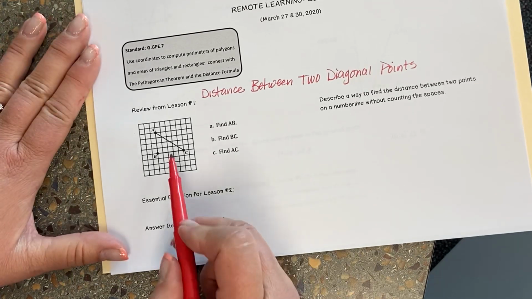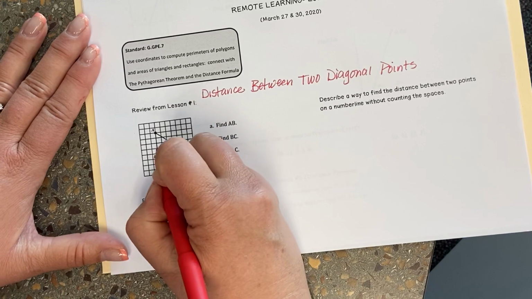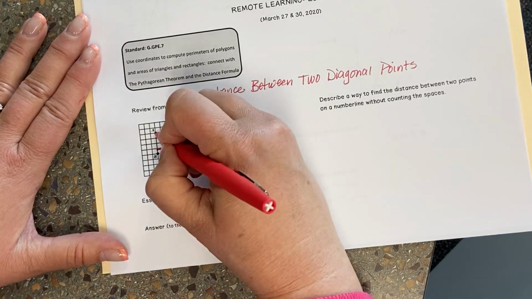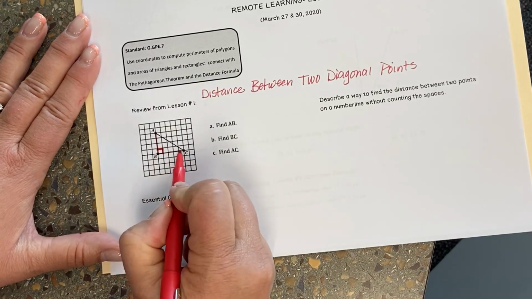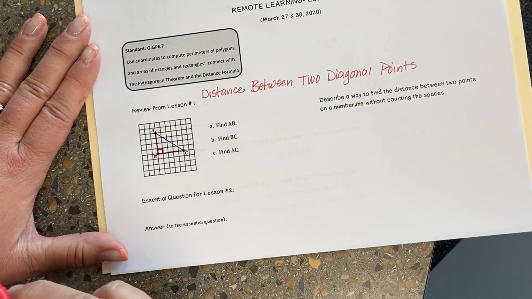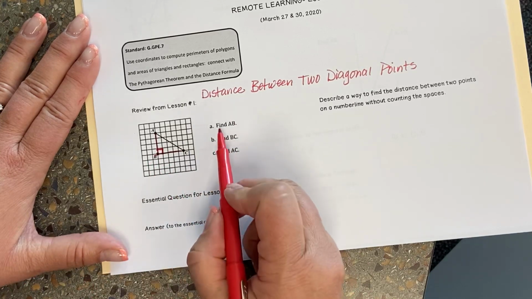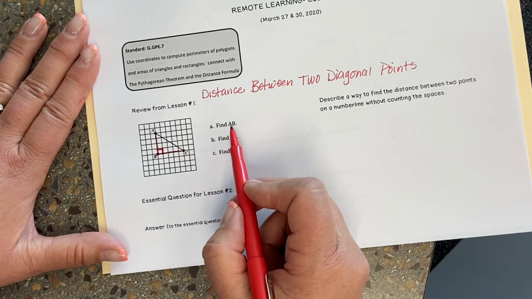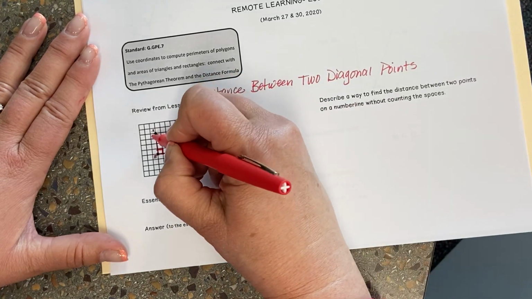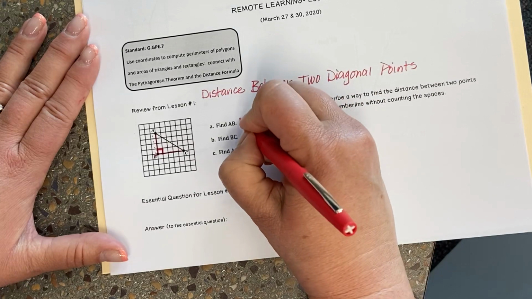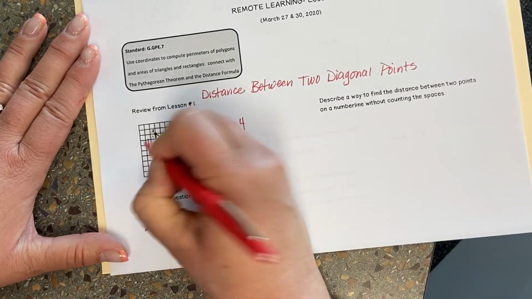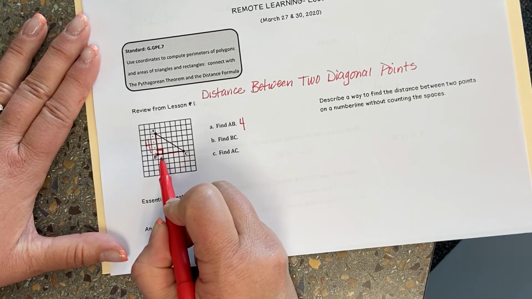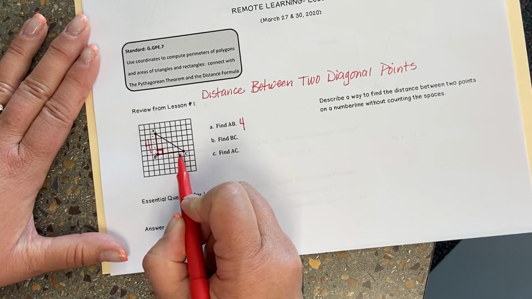So here's an example. Here's a right triangle with 2 legs and a hypotenuse. We're going to count the distance of the legs. This right here says find AB. That means they want us to find the distance of the leg AB. So we're just going to count it. 1, 2, 3, 4. That one's 4. This right here, find the distance BC. So we're just going to count it. 1, 2, 3, 4, 5.